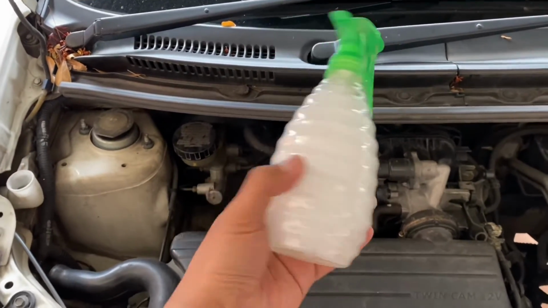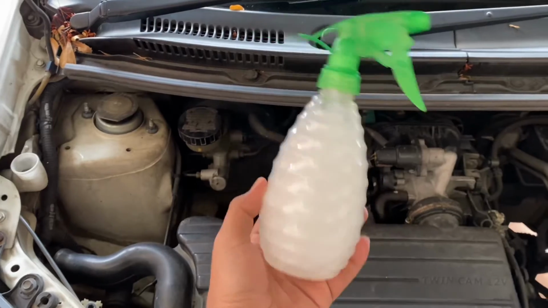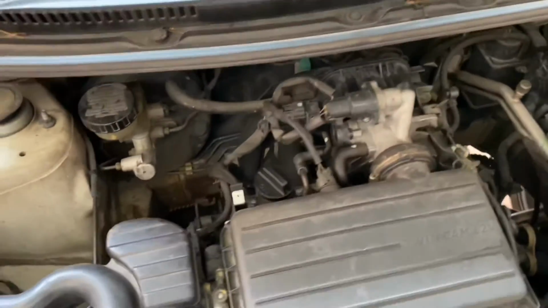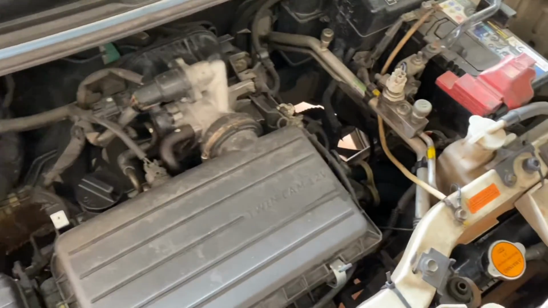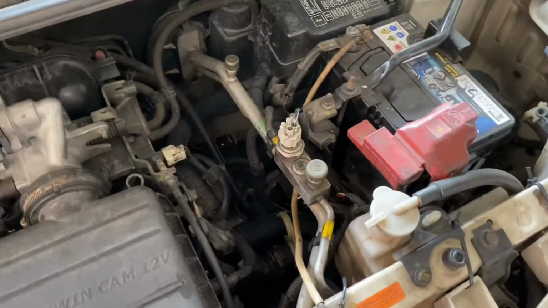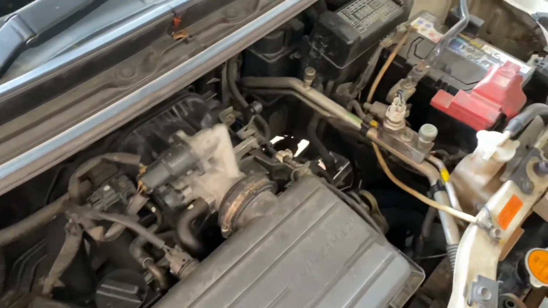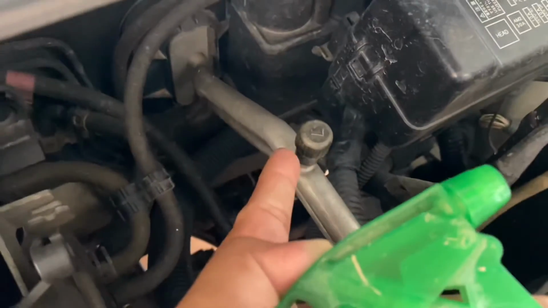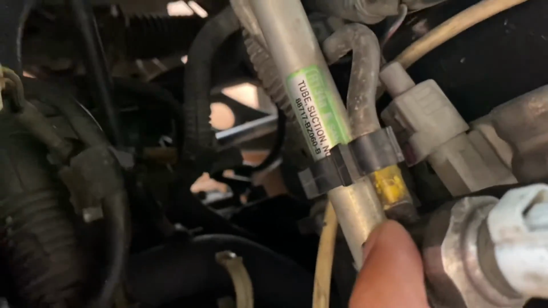What I have here is soap dissolved in water. The most likely spots where there is always a leakage are right here and right here.